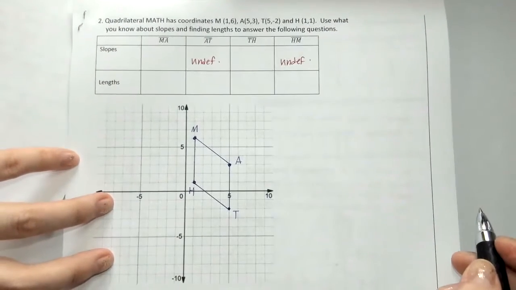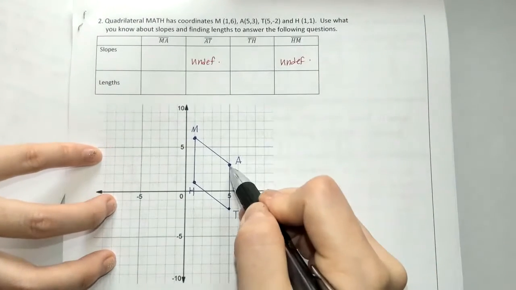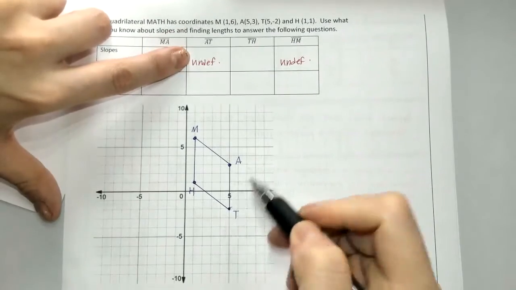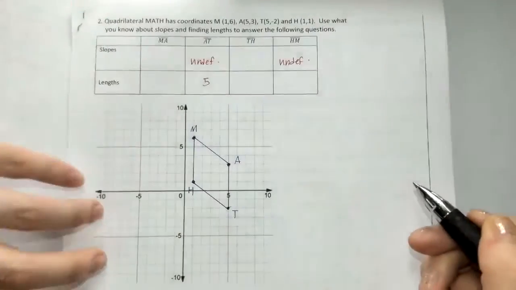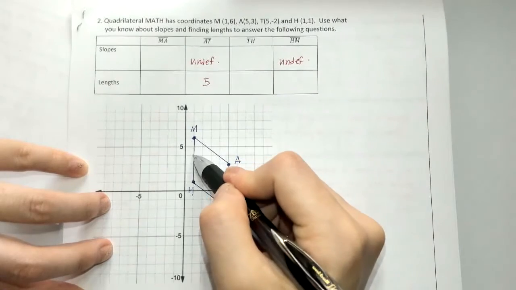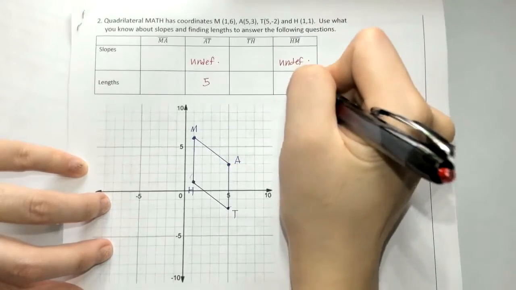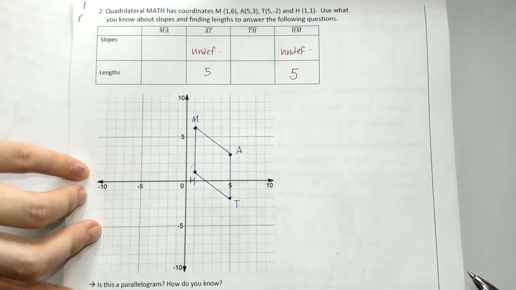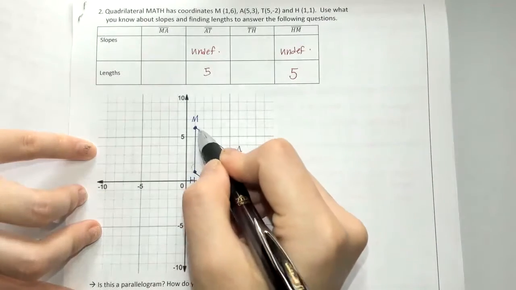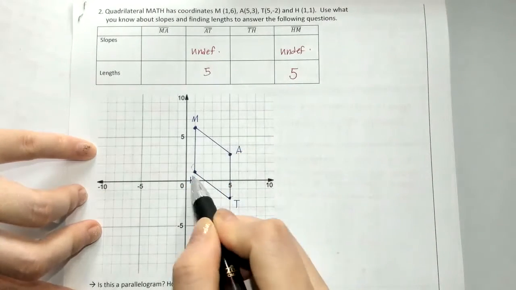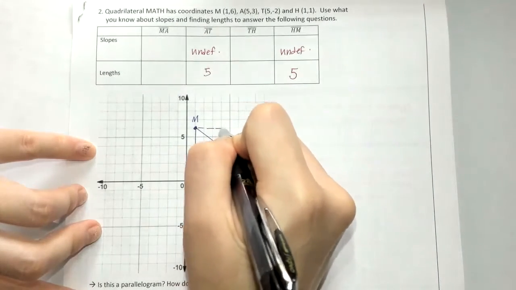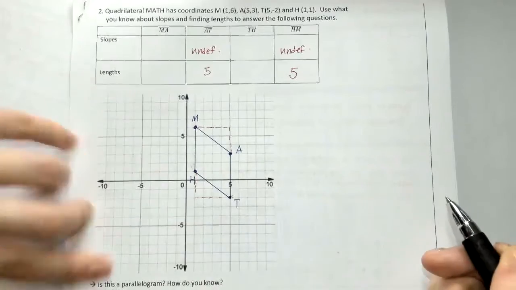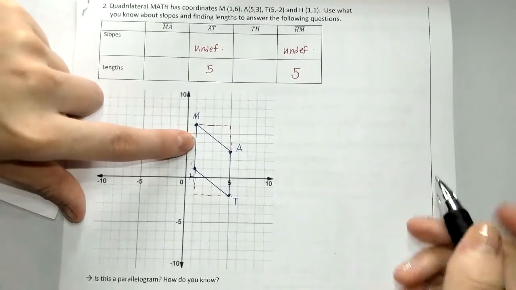And I'm also going to find the length because I can just count boxes. 1, 2, 3, 4, 5. So AT has a length of 5. And MH, 1, 2, 3, 4, 5, also has a length of 5. I'm done with 2 of the sides already. And now for the other ones, sides MA and TH, I'm going to create those slope triangles again to find the slope. So let's start with MA.